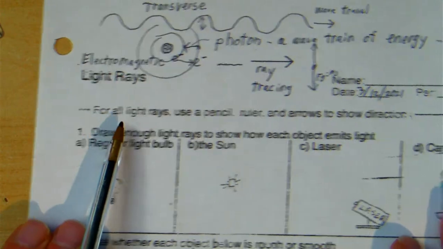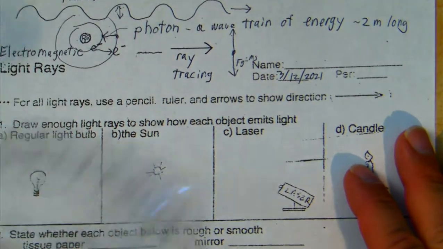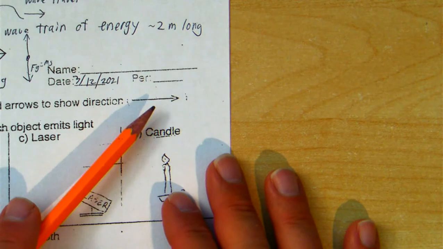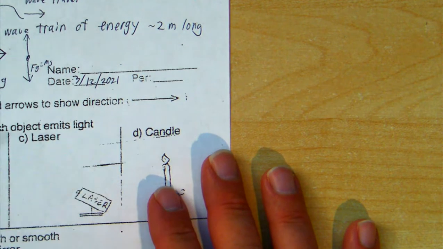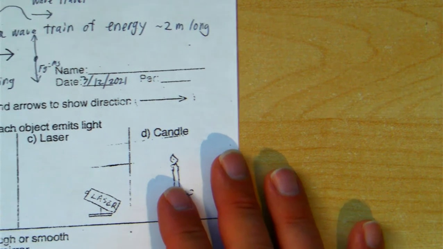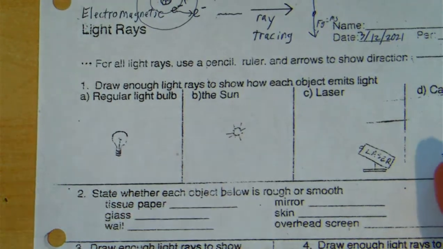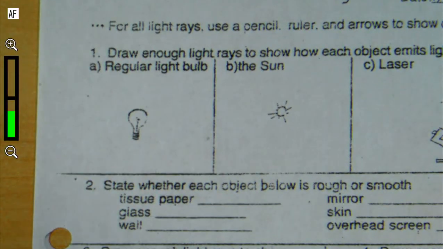It says, for all light rays, use a pencil, ruler, and arrows to show direction. Ta-da! That's why there's an arrow here at the edge of the instructions. That represents one ray of light. Okay, so on that happy note, this stuff should be pretty straightforward now.